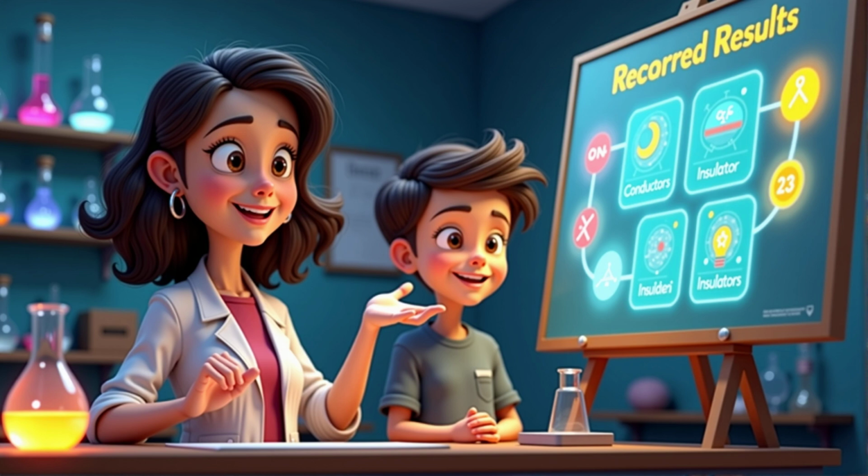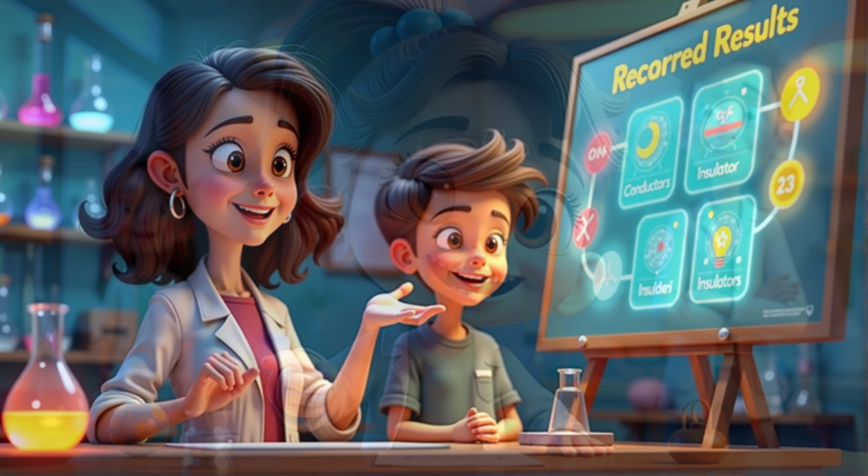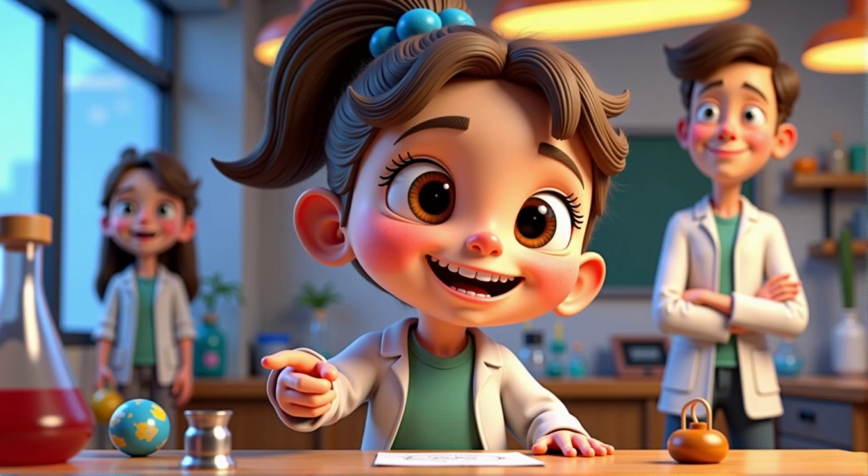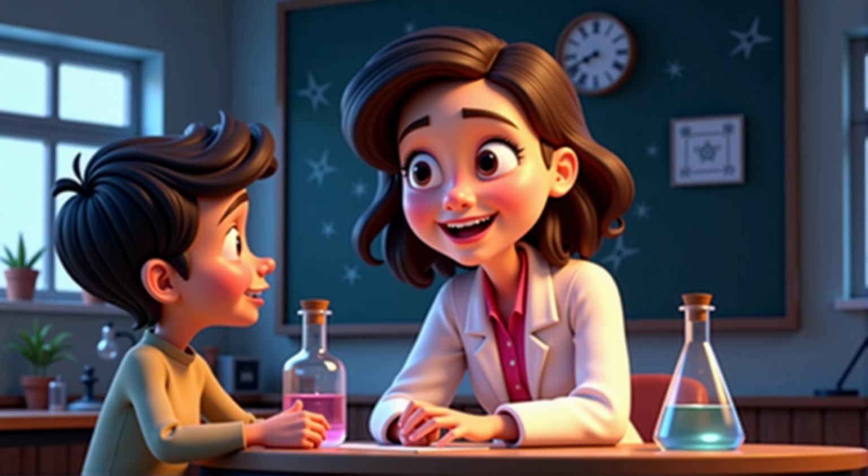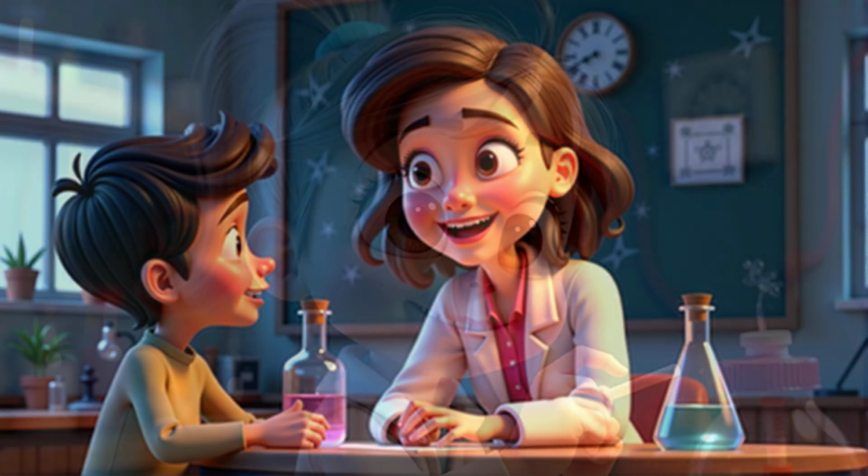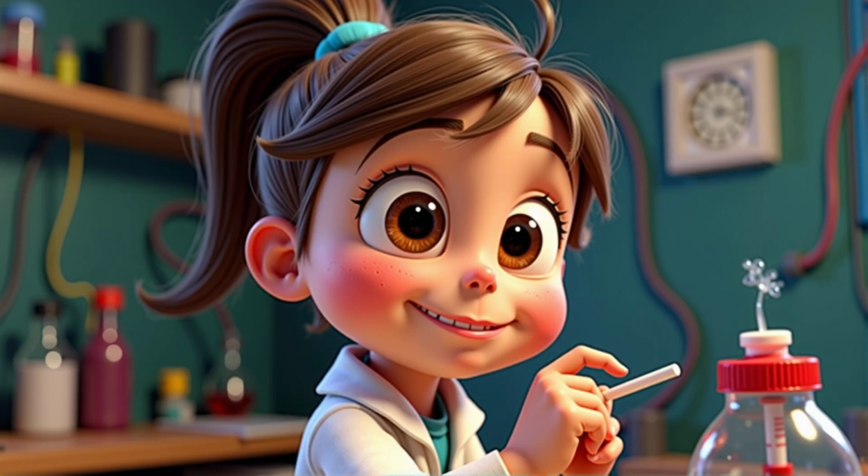What pattern do you think we'll see? Maybe all metals will be conductors, and things like plastic will be insulators. That's a good hypothesis. And if we find a material that doesn't fit the pattern, what should we do? We should test it again to be sure.